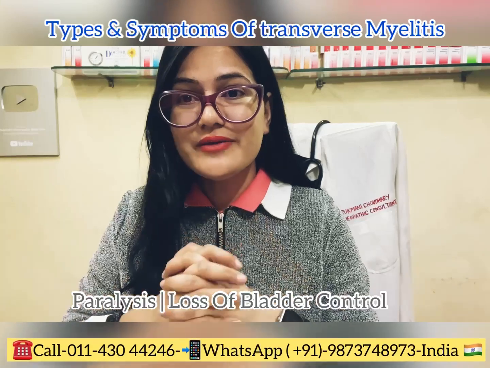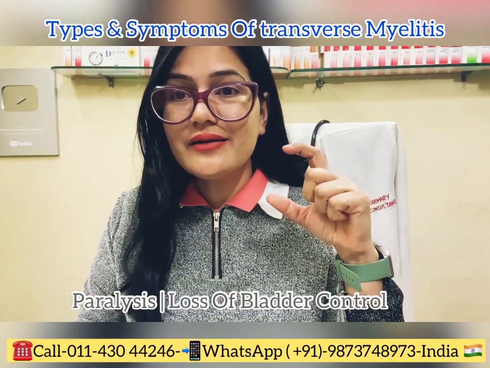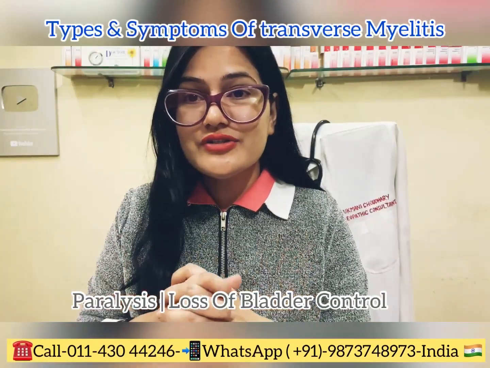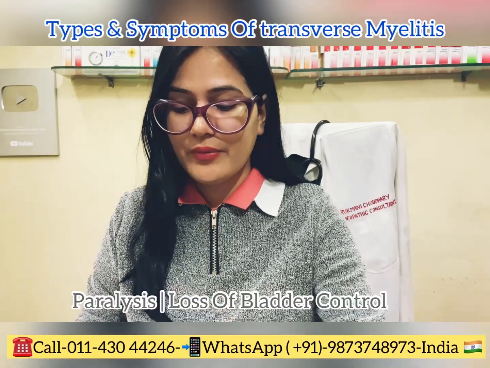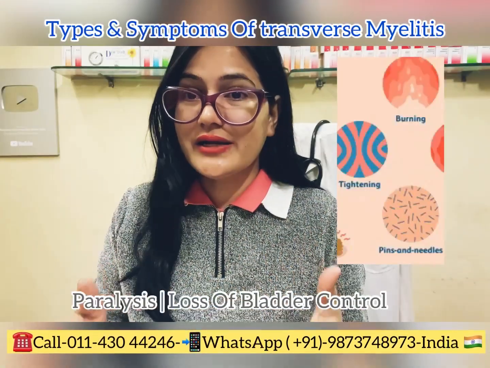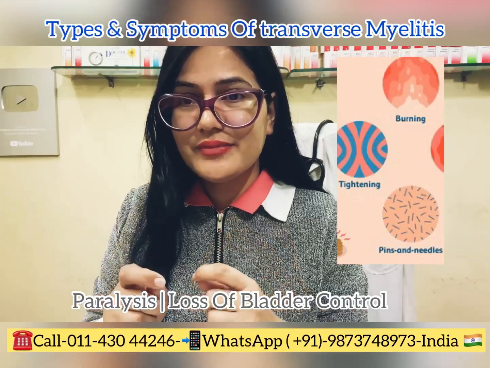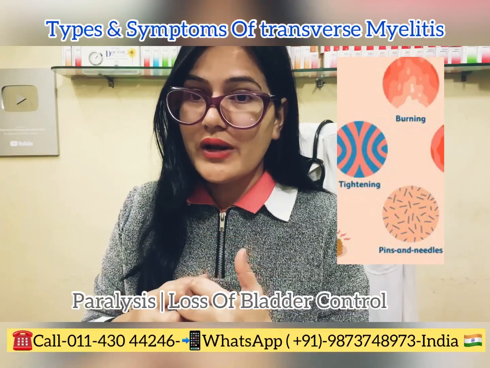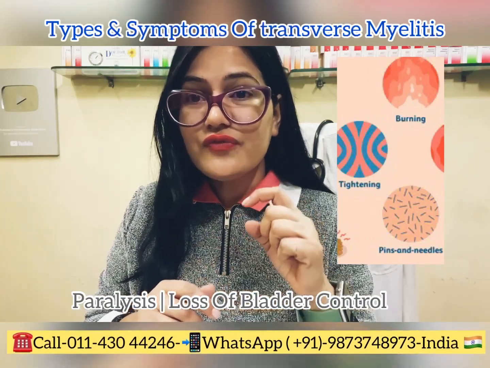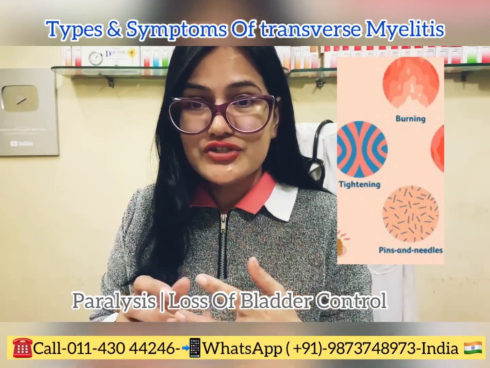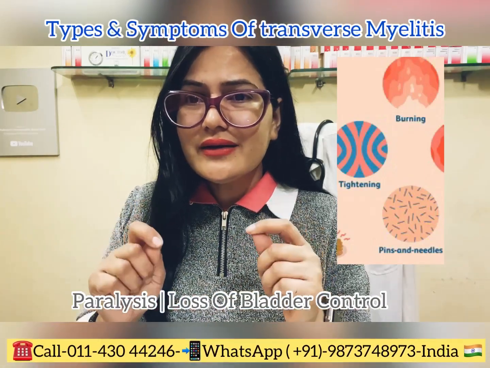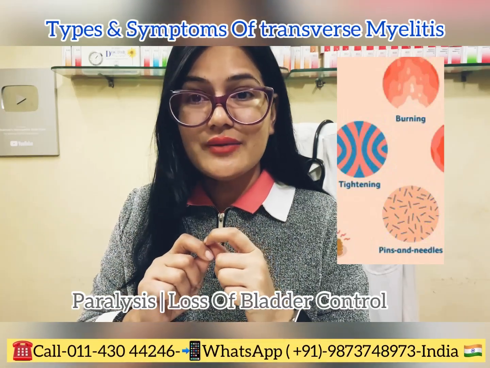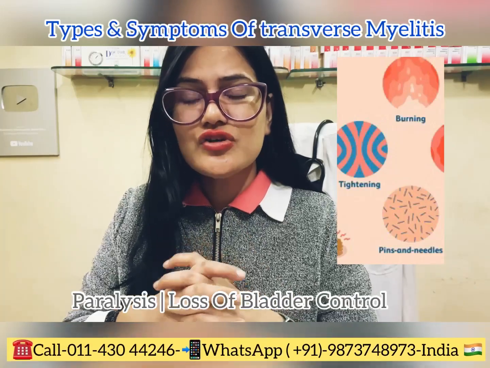Symptoms always depend on how much your spinal cord is affected, and what part is affected. The more the damage, the worse the symptoms you have. Because this is a neurological condition, you have nerve-related symptoms, like paralysis, and certain loss of control, like loss of bowel control and loss of urinary control, so you have involuntary urination. You have a pins and needles sensation, numbness, a tingling sensation, and at times there is a sharp shooting, electrical shock-like pain.